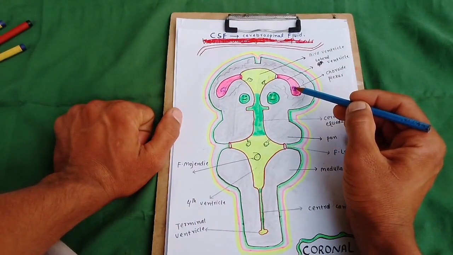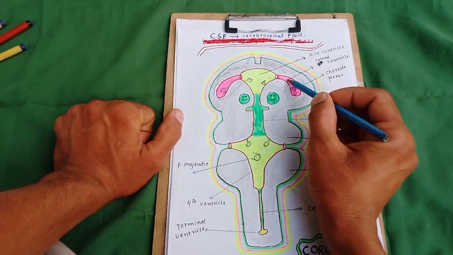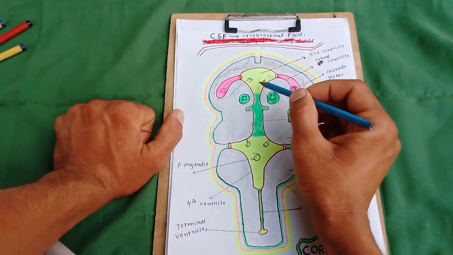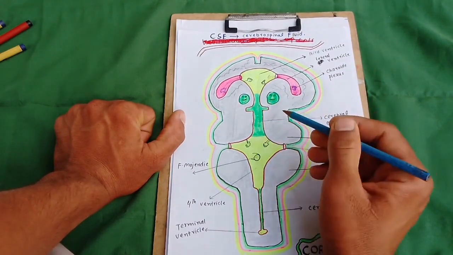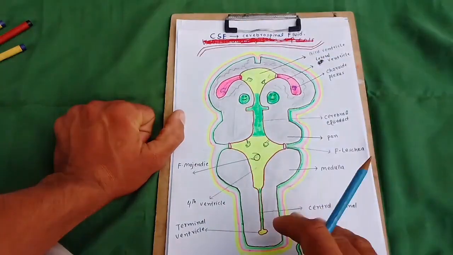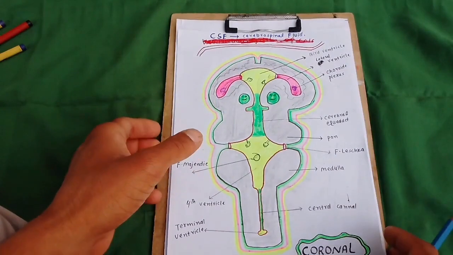This choroid plexus produces cerebrospinal fluid. When it is produced here, it goes toward the third ventricle. From the third ventricle, it goes to the cerebral aqueduct and the fourth ventricle and circulates around the brain and the spinal cord. Okay, what is meant by choroid plexus?